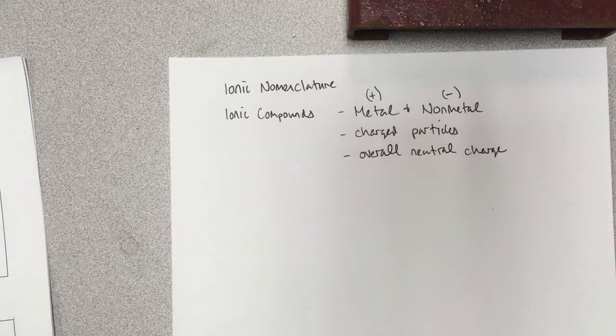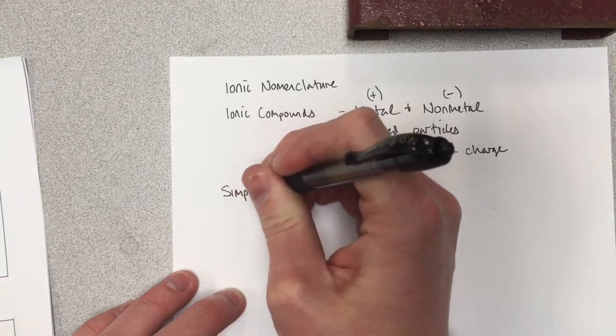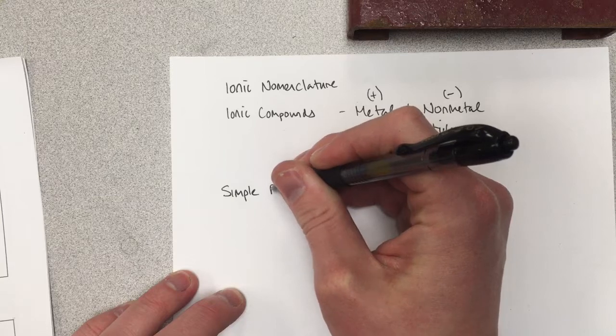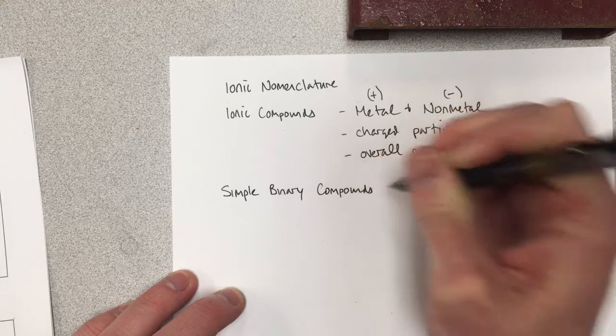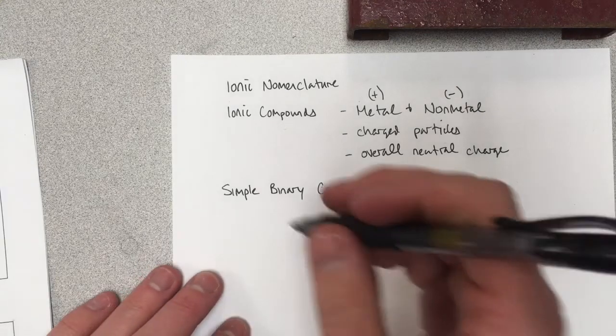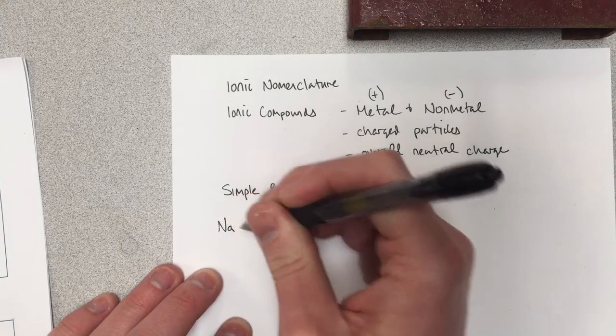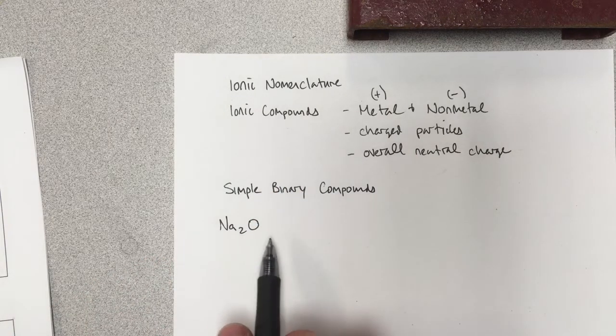When we name these compounds, it's really pretty simple. There's a couple different circumstances. The first will just be simple binary compounds. And these will be between metals that are in one of the first two columns of the periodic table, the alkali metals and the alkali earth metals. So, for example, here we have a compound between sodium and oxygen.